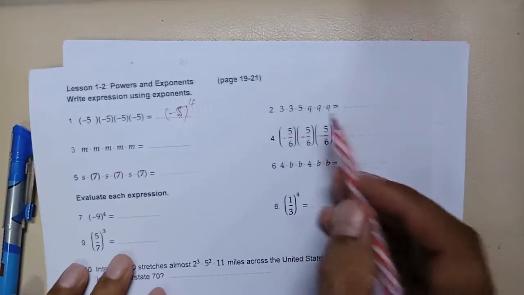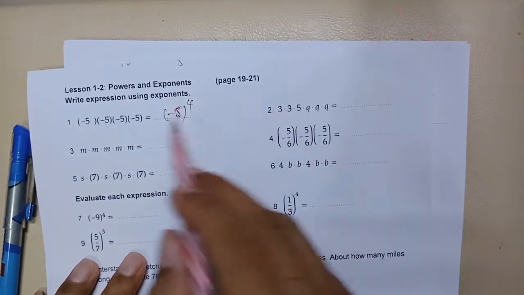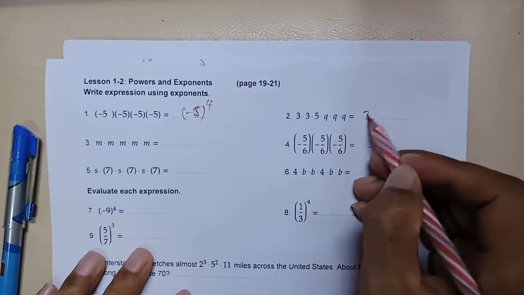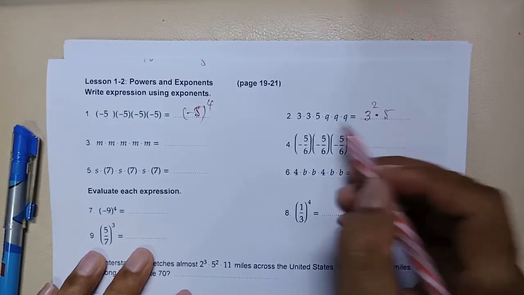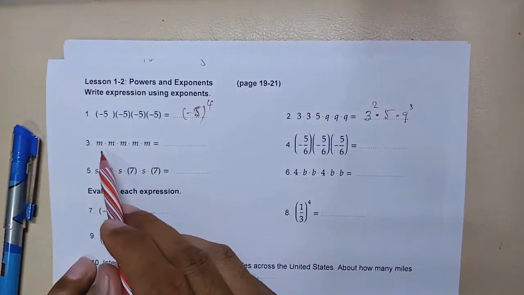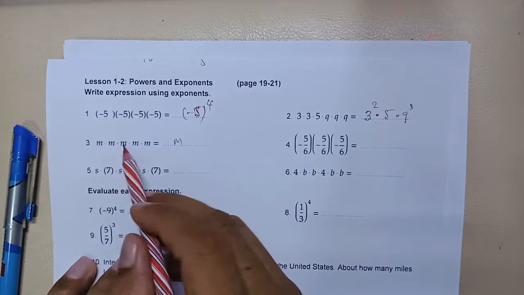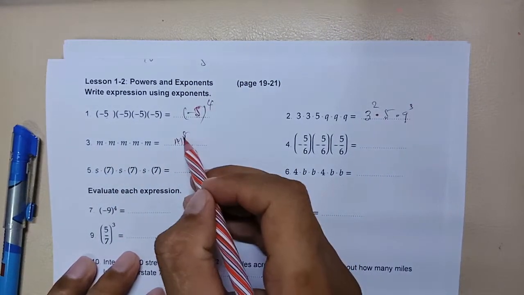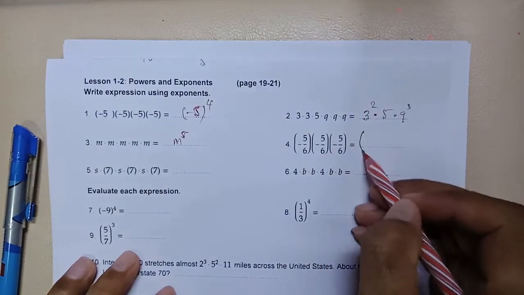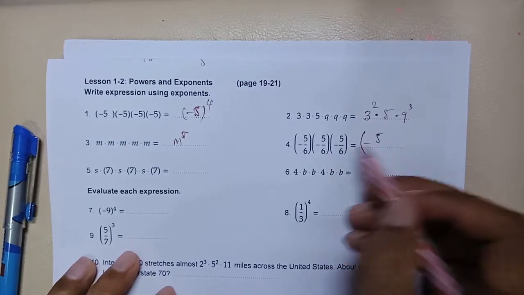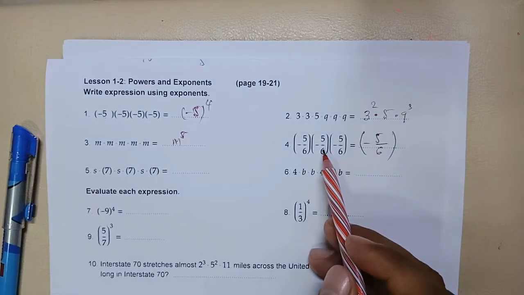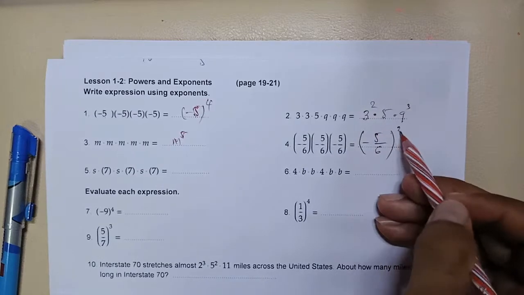As simple as that. This one you have 3, you have 5, and you have Q. Since the instruction is to write the expression using exponents, you have 3 squared multiplied by 5, just 1 by itself, and then multiplied by Q 3 times. You have M here, 1, 2, 3, 4, 5. So M raised to 5. Easy, no big deal. This one, you need to use parentheses as in the original form, with parentheses over 6, and then count how many times it appears. 1, 2, 3. So raised to 3.